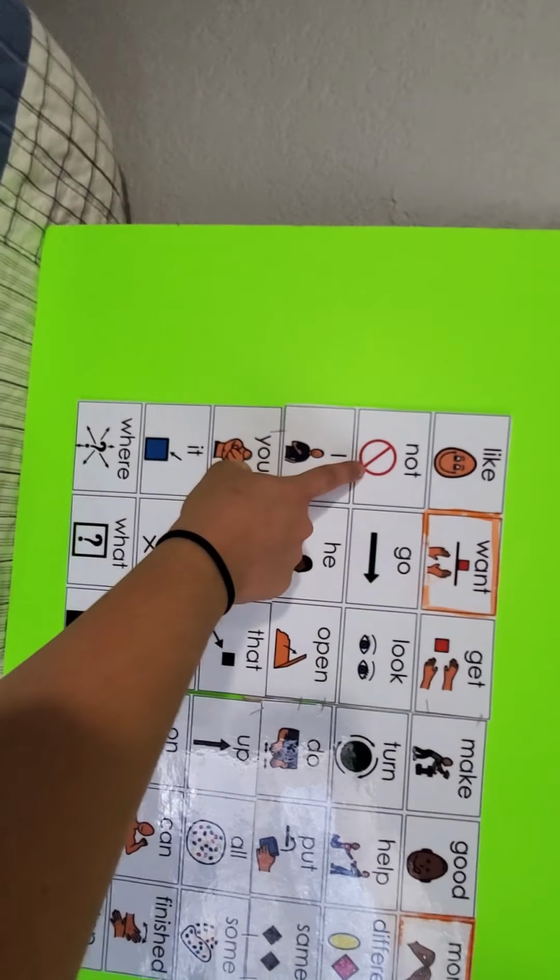And like I said, we can always create that routine. Okay, now we're going to turn the page and we're going to look at some more.